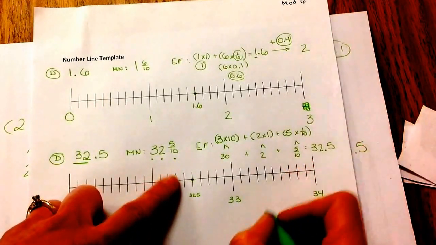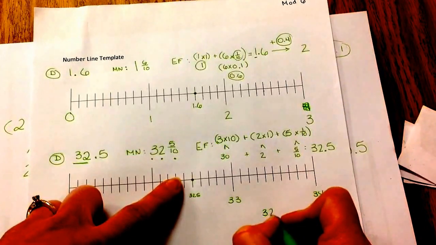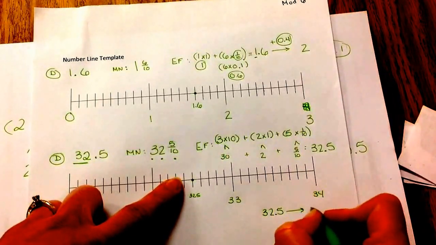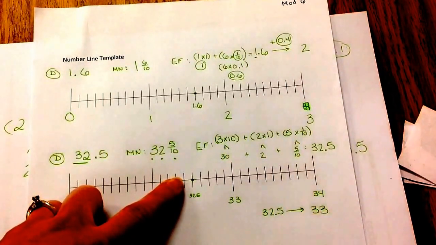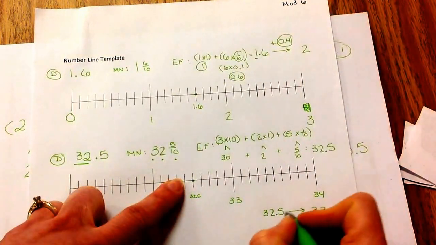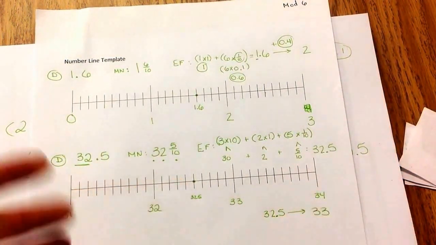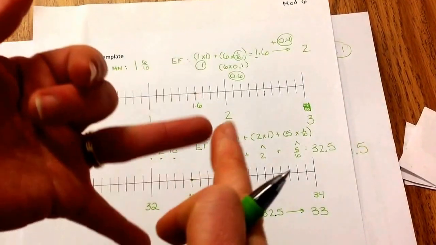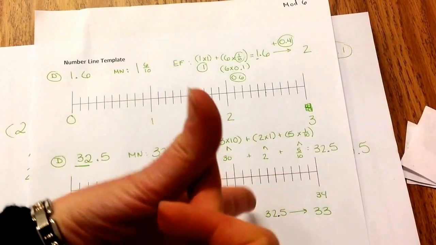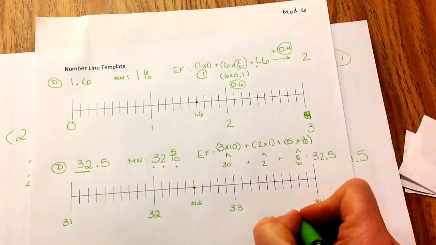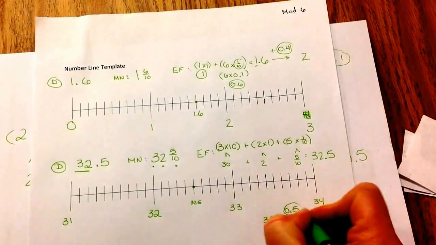Well, the next whole would be 33. So 32 5/10, how do I get to 33? Well, you just can count up. 32 5/10, 32 6/10, 7/10, 8/10, 9/10, 33. So it took me 5/10 to get there.